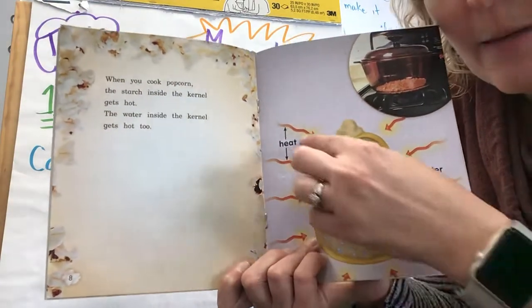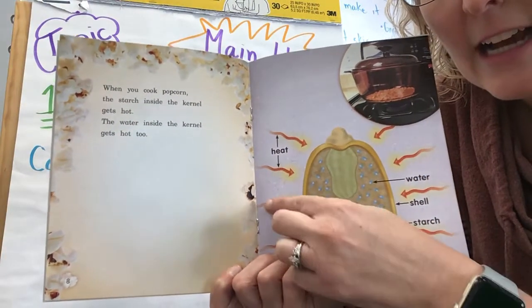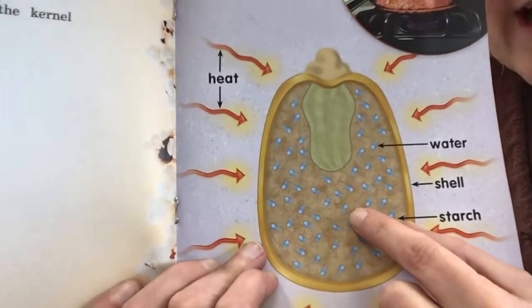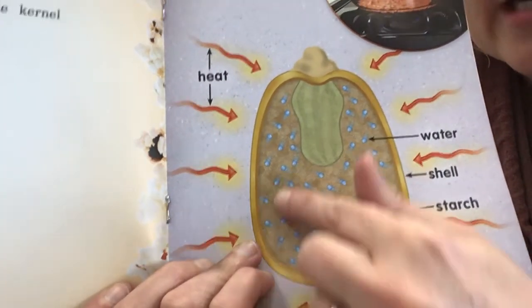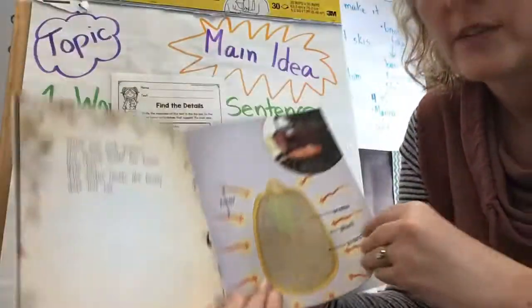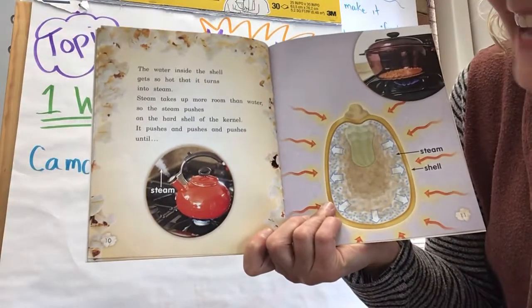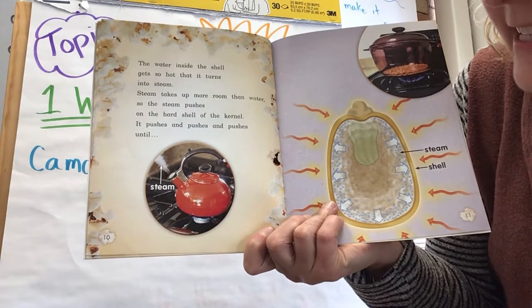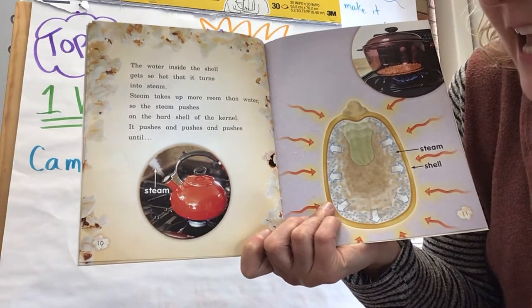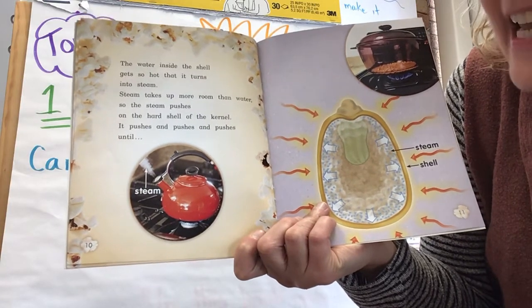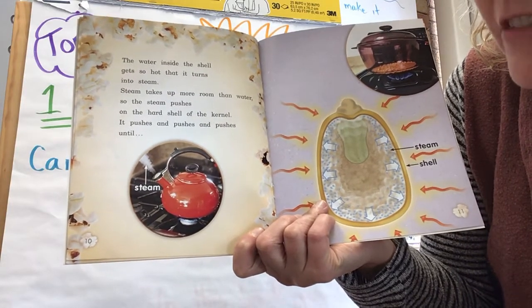Oh, another diagram, but this time they're showing the heat coming at the kernel and the water is kind of going crazy. Look at it. It's not just a dot anymore. It's going zoom, zoom, zoom, bouncing around. The water inside the shell gets so hot that it turns into steam. Steam takes up more room than water, so the steam pushes on the hard shell of the kernel.